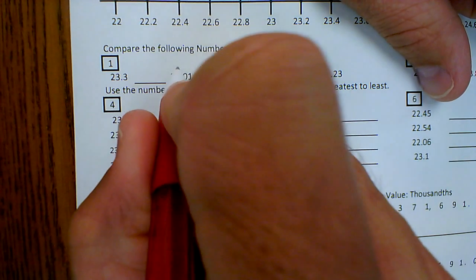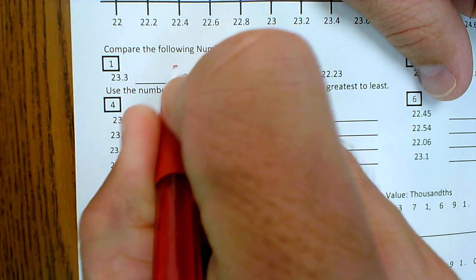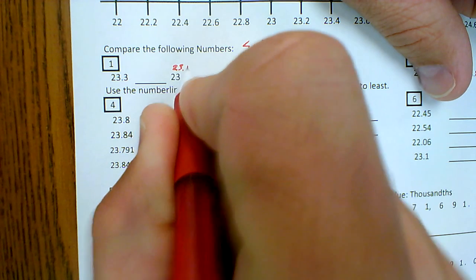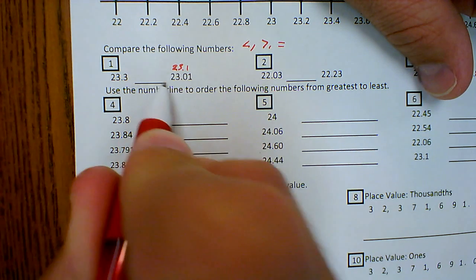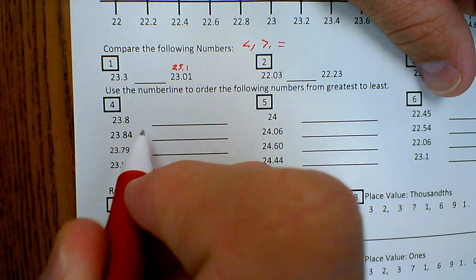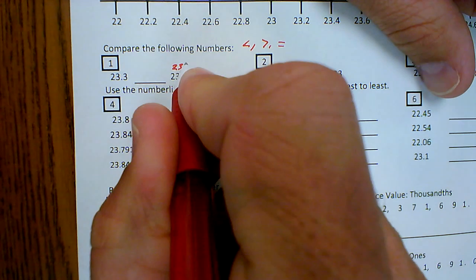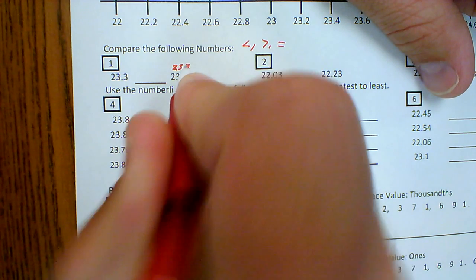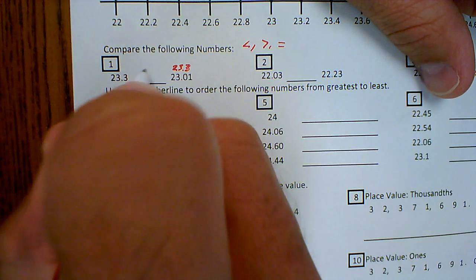Remember, my shortcut is I'm going to write one of the numbers above or below the other. I'm going to look left. Left of the decimal point is the same: 23, 23, 3, 0. Nope, that should be a 3, not a 1. Sorry. 3 is bigger than 0, so that's greater than.